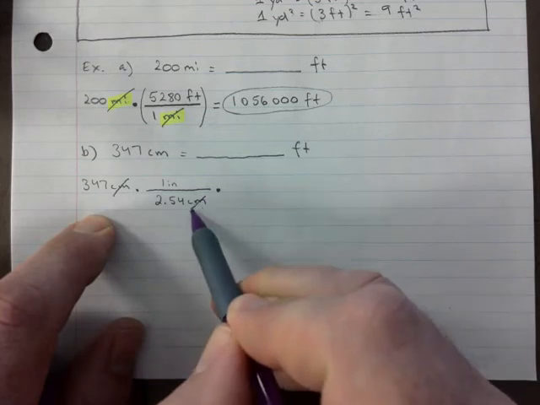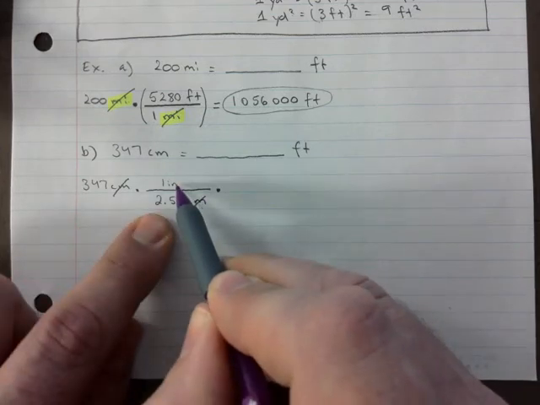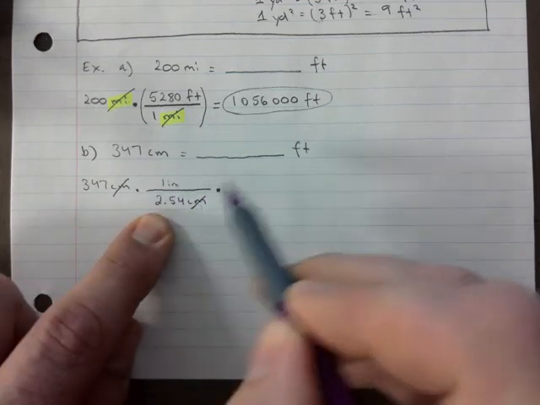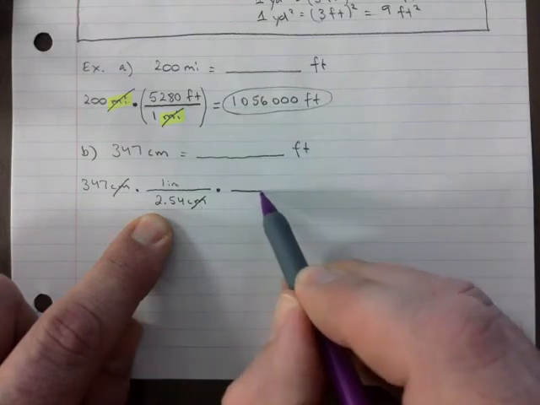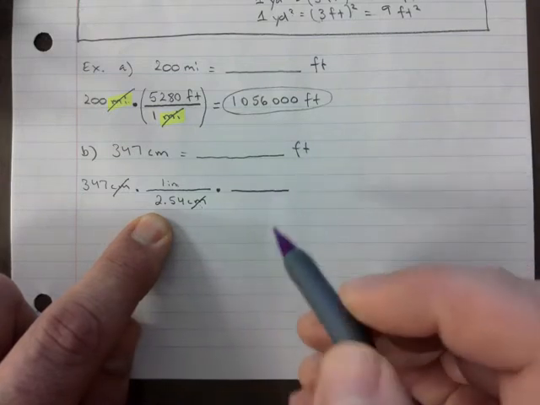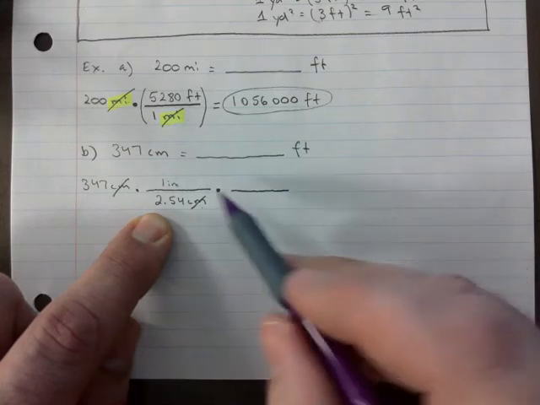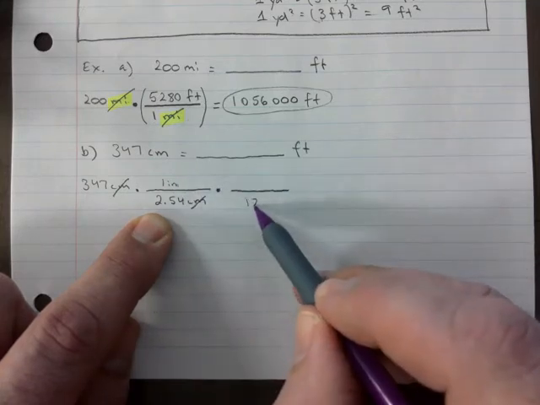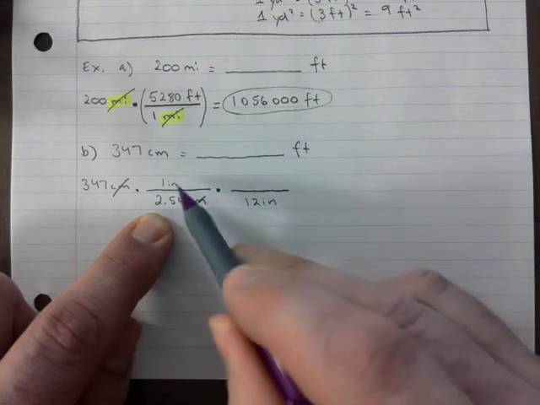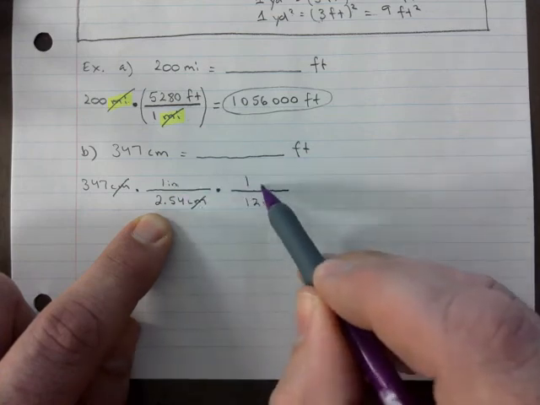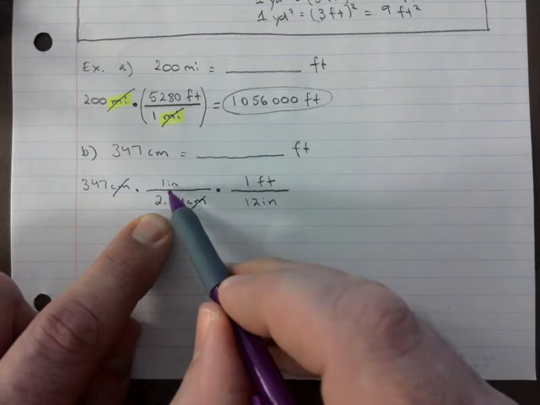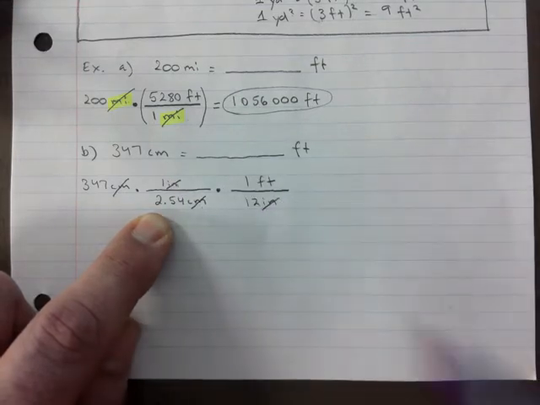Let's do that already. Cancel, cancel. I still need to get rid of the inch, right? I need to get to feet. So I'm going to use this one. I know that 1 foot has 12 inches. I need to make sure that the 12 inches go in the denominator so I can cancel them out. And then the 1 foot goes up here. So cancel there, cancel there.